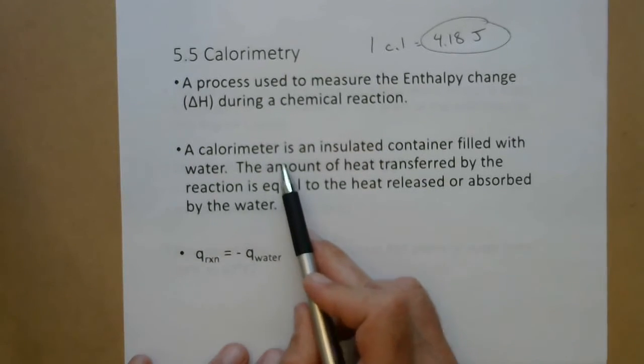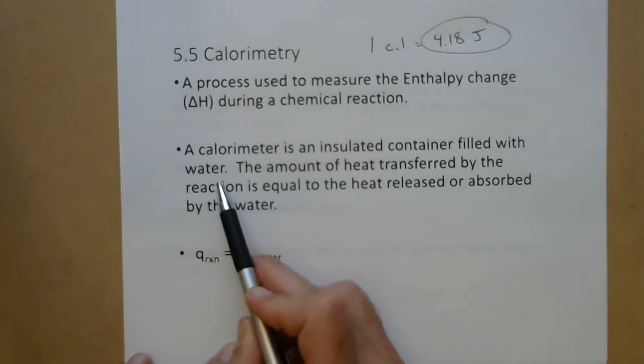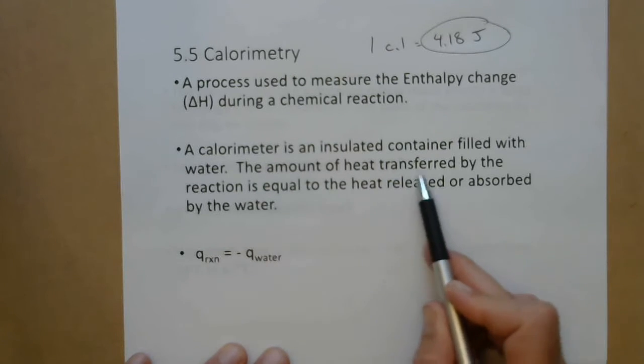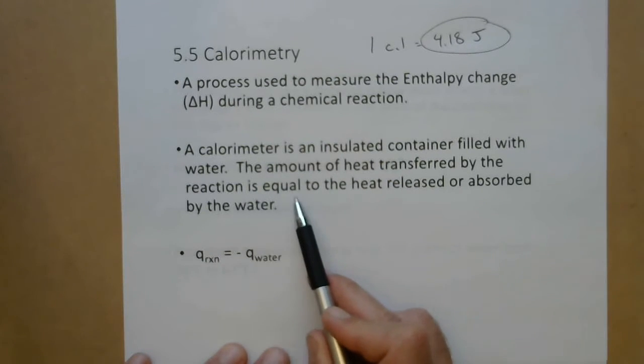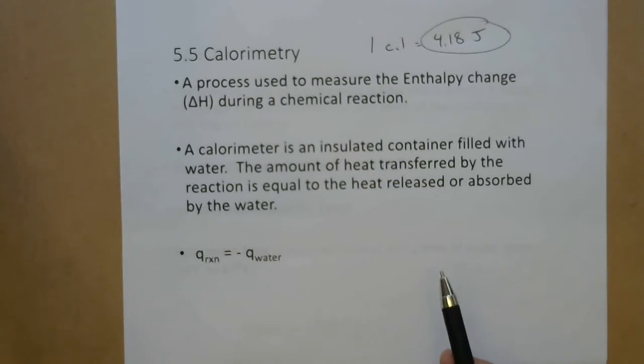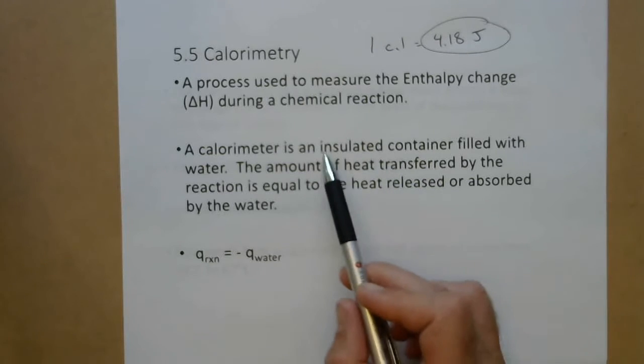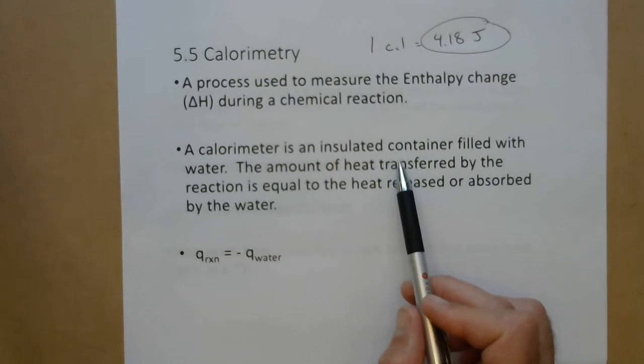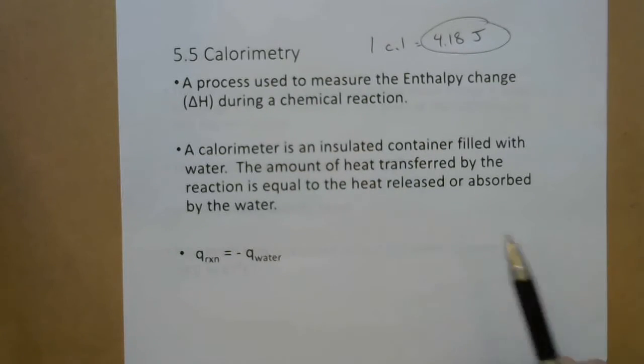So a calorimeter is an insulated container filled with water, and you can measure the amount of heat transferred by the reaction because it's equal to the heat released or absorbed by the water. In the lab, we're going to see pretty simple calorimeters. Sometimes an insulated container is just a styrofoam coffee cup. It actually works surprisingly well to get accurate data using a simple calorimeter like that.